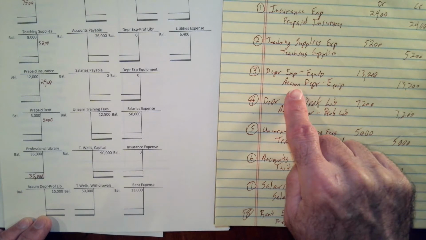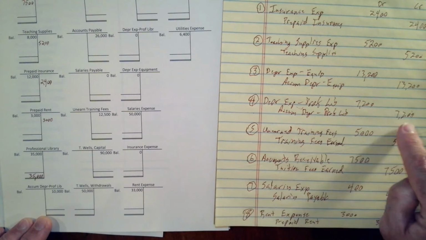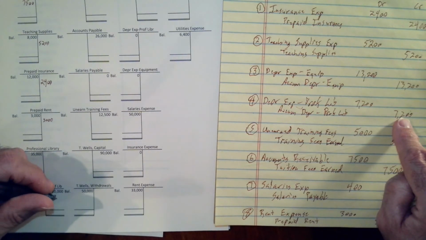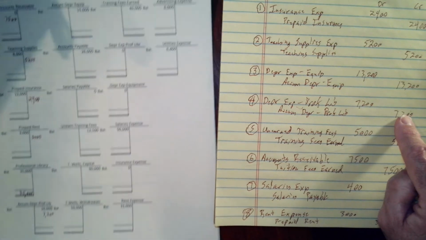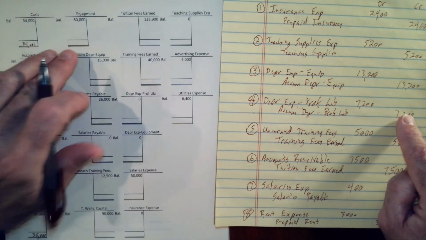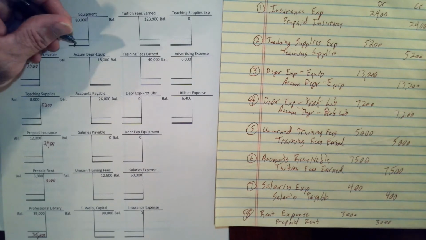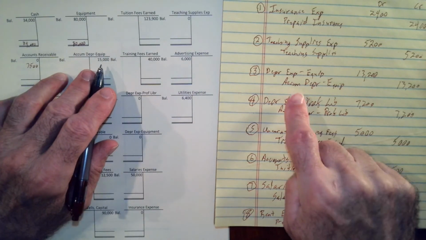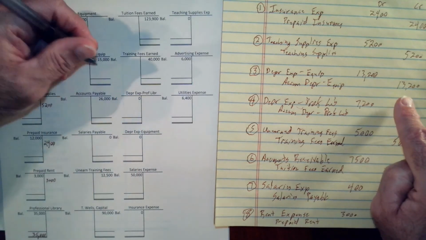And here's the accumulated depreciation for professional library, credit $7,200. Okay, good. Equipment, we didn't do anything with that, so that stays the same at $80,000. And accumulated depreciation for equipment, we have it right here, credit $13,200.